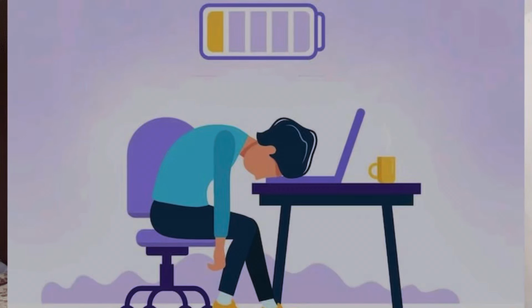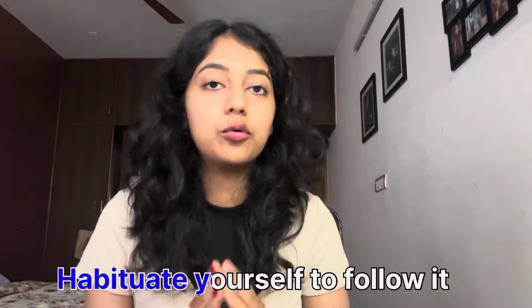That is extremely important. But at the same time, make sure you do not undergo a burnout, because this is also a very crucial time for you to be productive and gain your potential. So you need to make your timetable, the plan must be so consistent that you habituate yourself to following it. So these are some ways that you can do it.